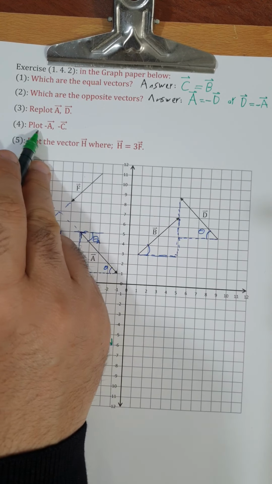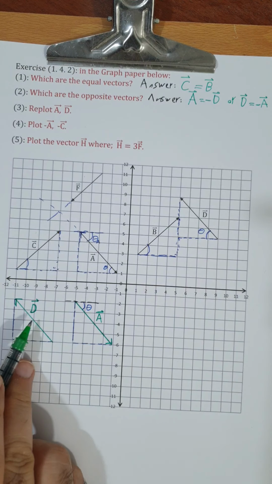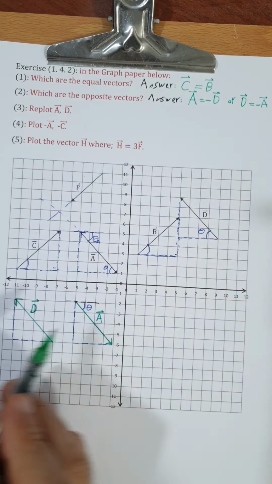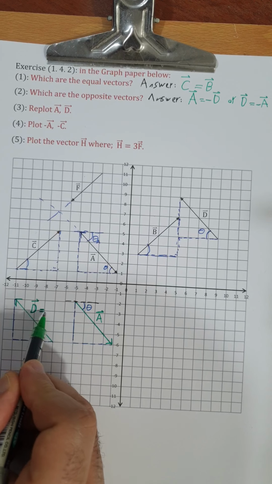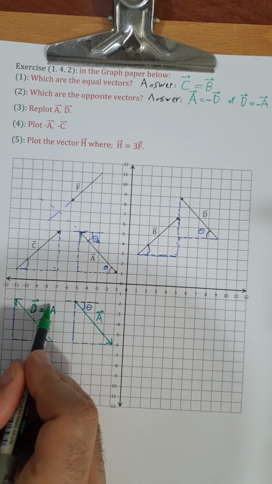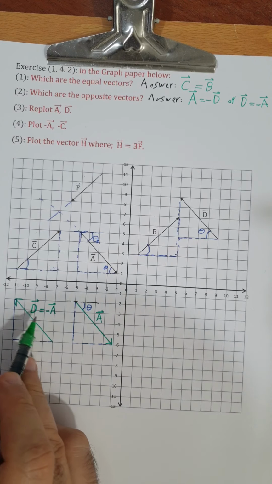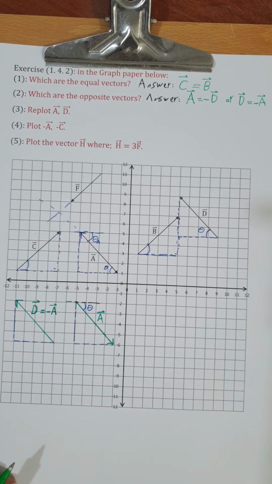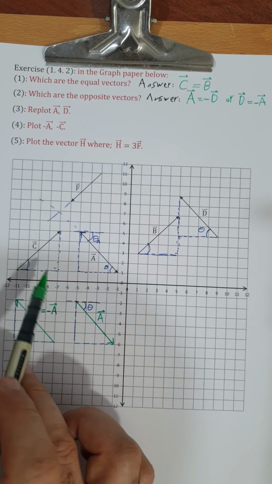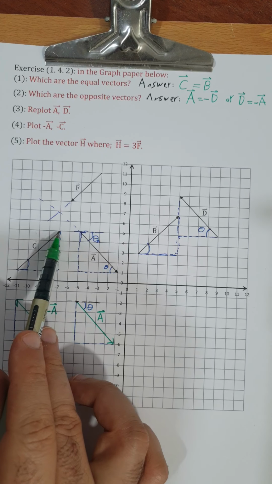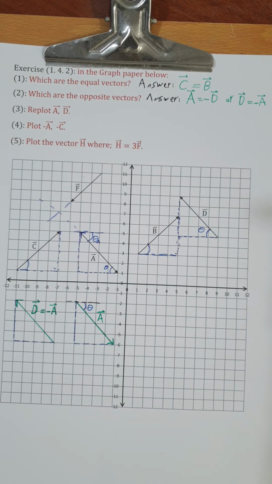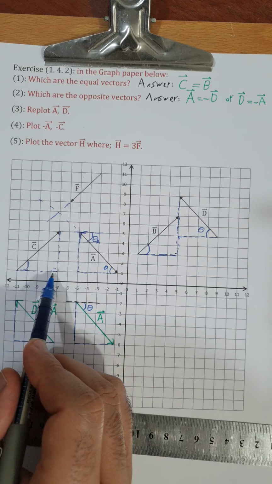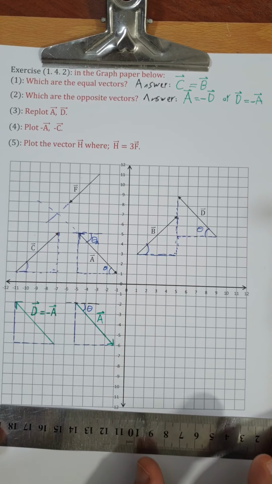Fourth, plot minus A and minus C. If we look, A is the negative of D, so D is the same as minus A. So you don't need to replot minus A, because D is the same as minus A, so this is enough. And minus C. Minus C is the same as C, but take the arrow from this end to this end. It has 4 units on x axis and 4 units on y axis.